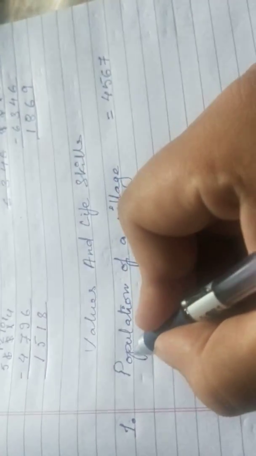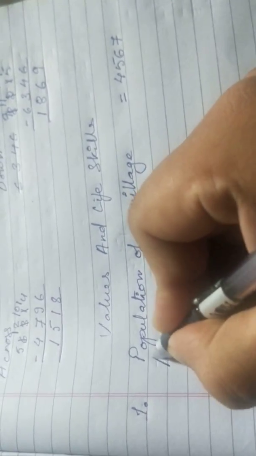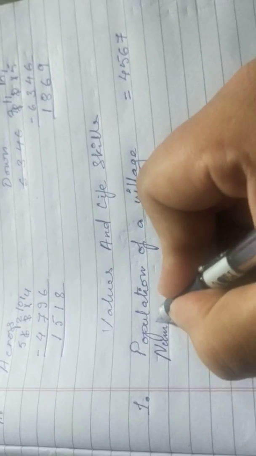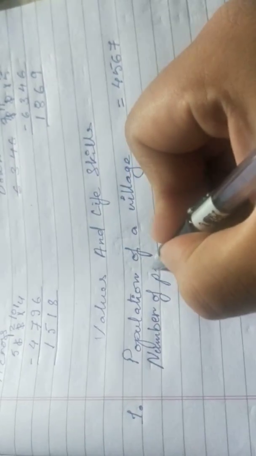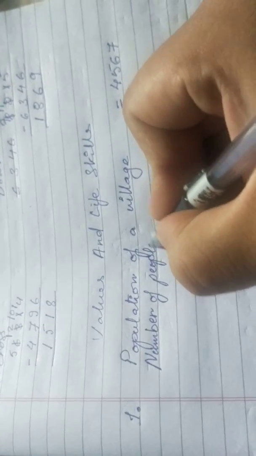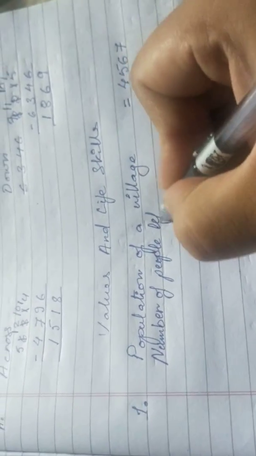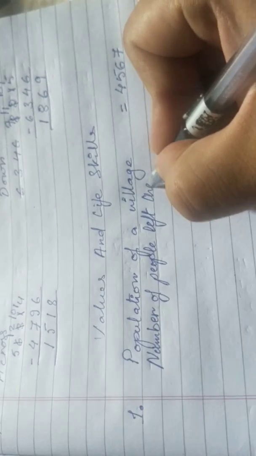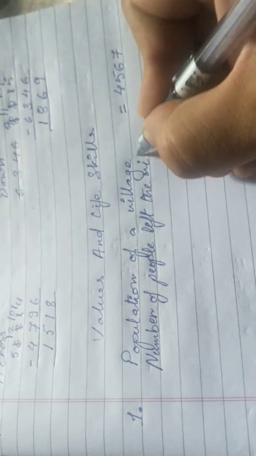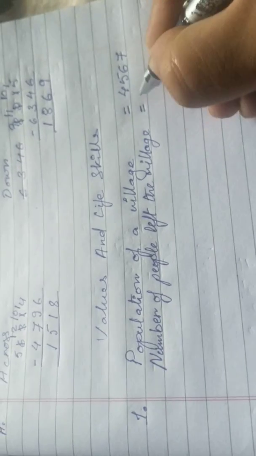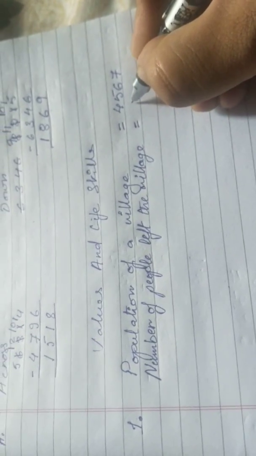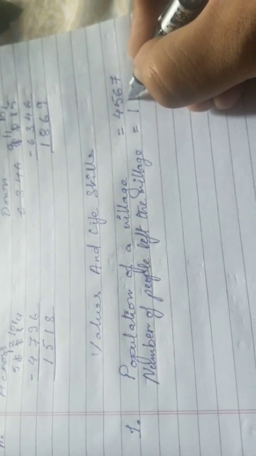Okay, number of people left the village is equal to 1,637.